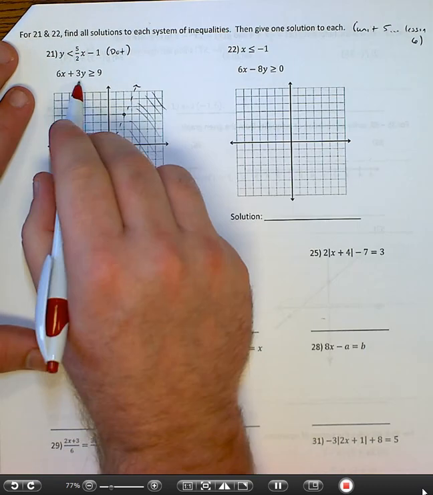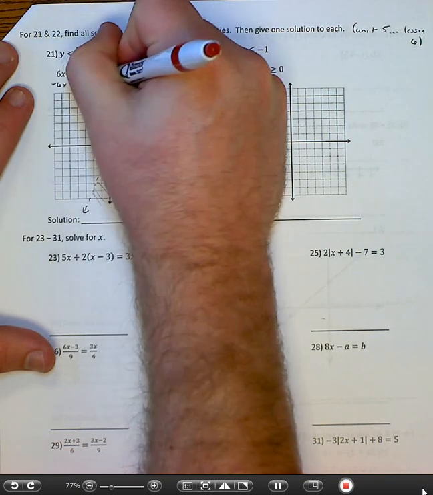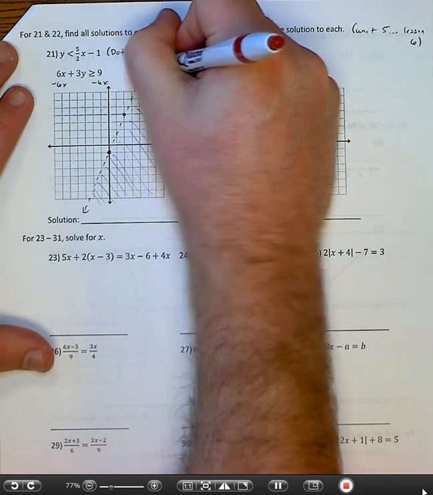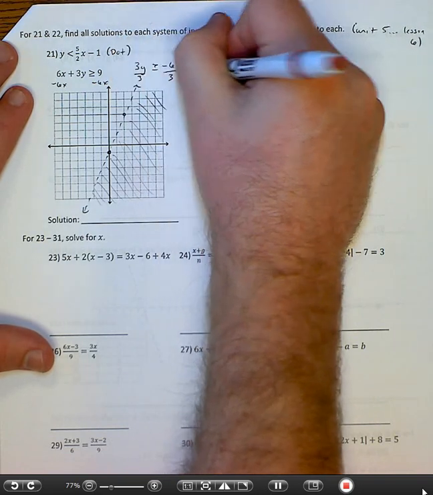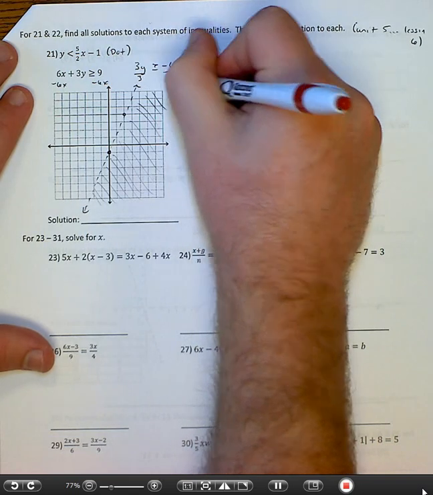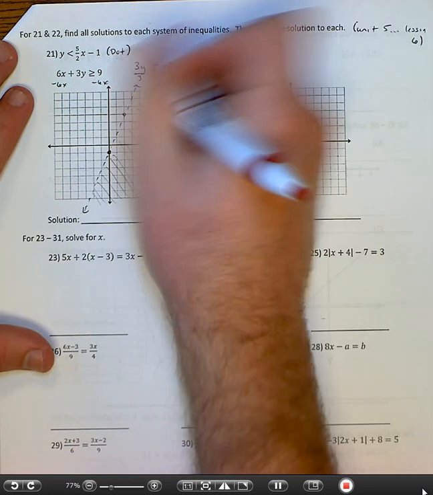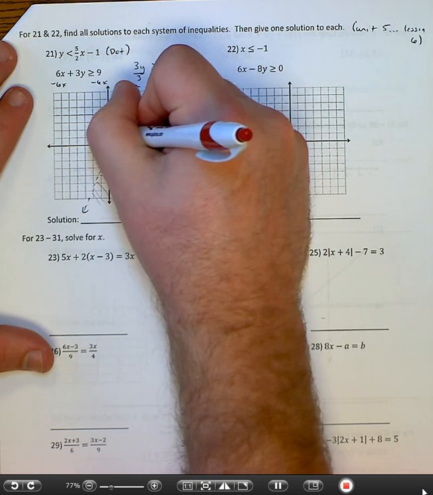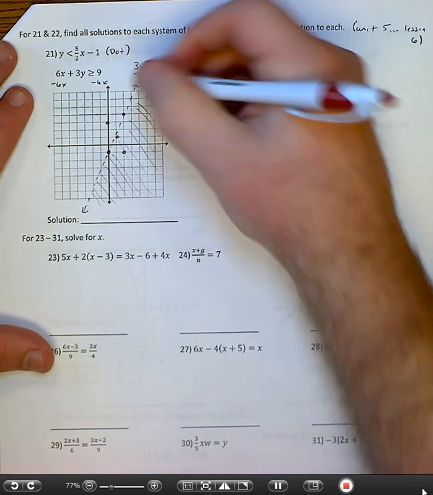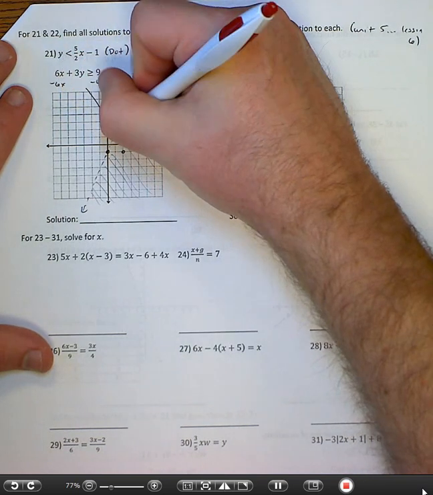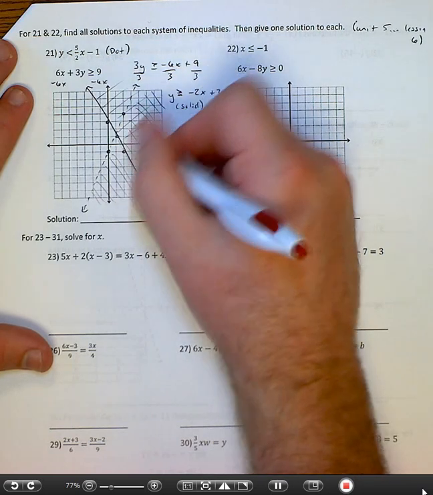Second equation is not in slope-intercept form, so I'm going to get it there. Subtract 6x. I get 3y is greater than or equal to negative 6x plus 9, divided by 3. I get y is greater than or equal to negative 2x plus 3. So I'm going to go up to 3, down 2, right 1. This one is a solid line, so I'm going to do a solid line here. And I'm shading above that line, so it would be there.